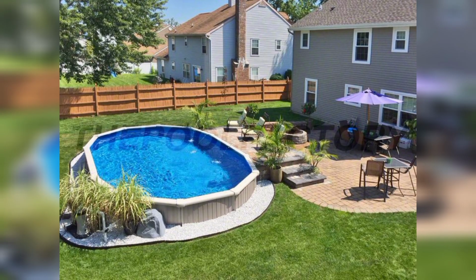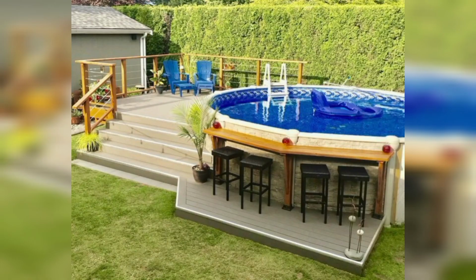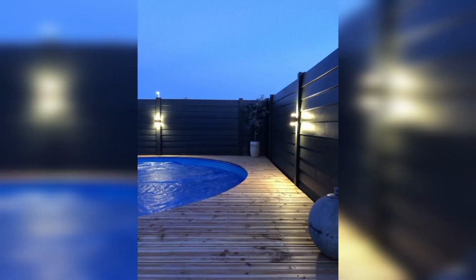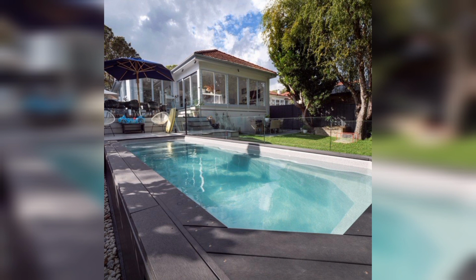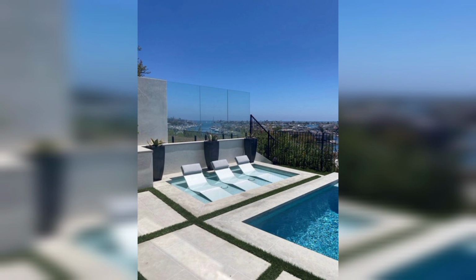Introducing. When it comes to swimming pools, homeowners have a wide range of options to choose from. One of the most popular choices is the above ground fiberglass pool.